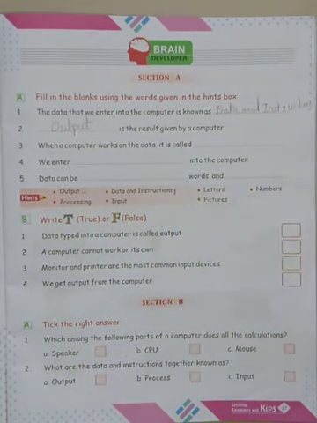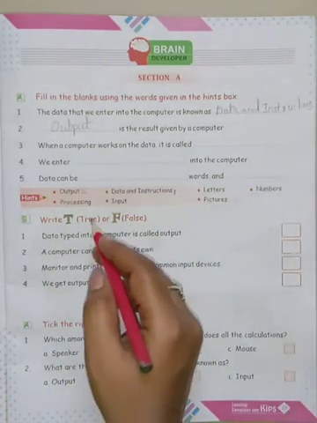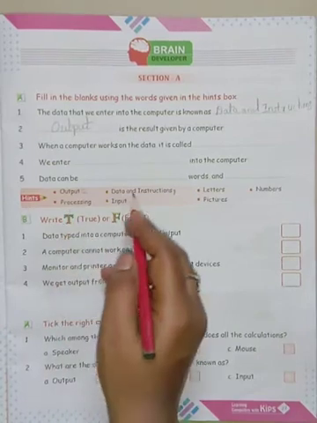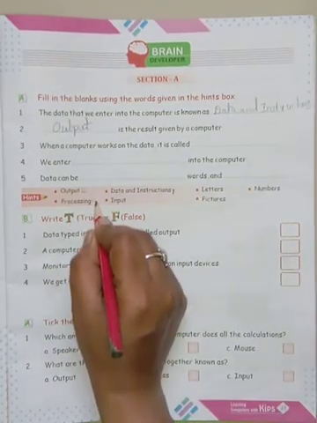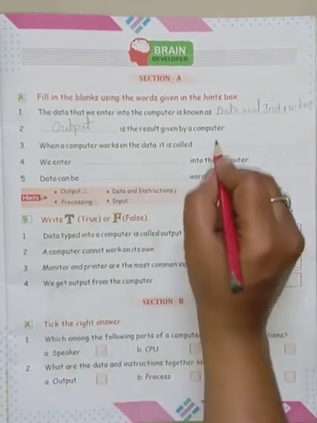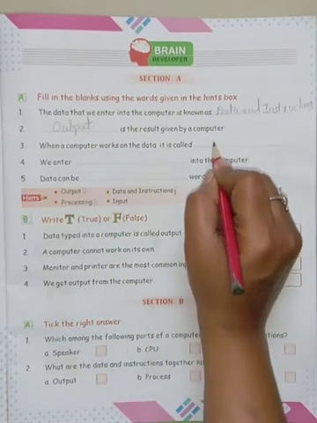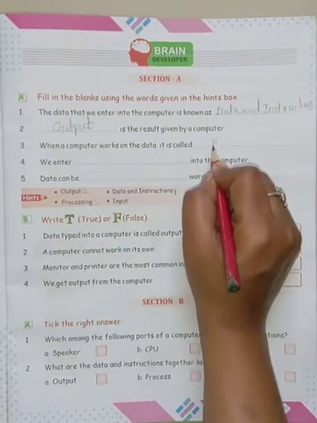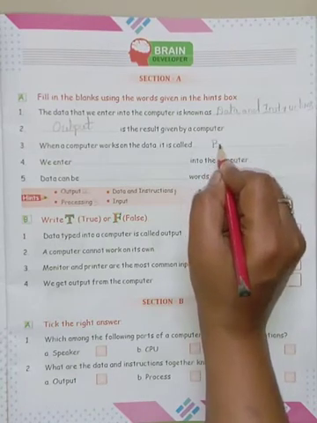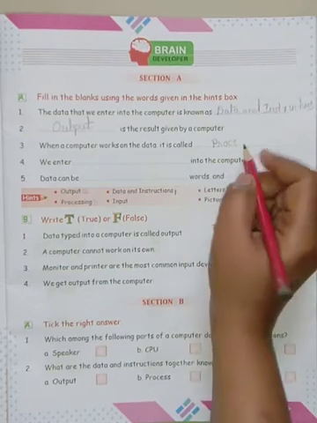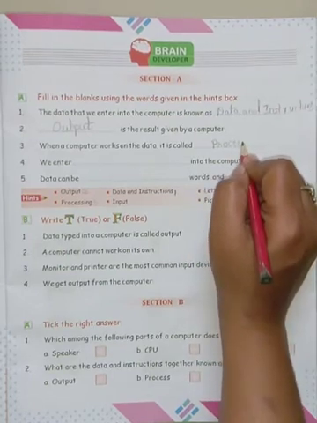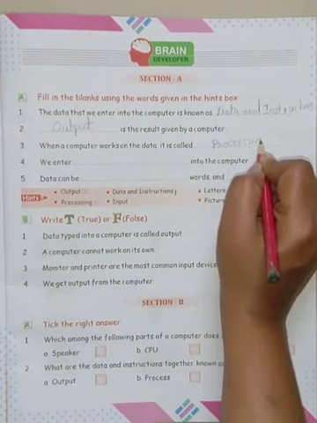The data which is in the work process is called processing. So the right answer will be processing. Here I will put 3 for it, and here I will write the same answer. What will be the spelling of processing? P-R-O-C-E-S-S-I-N-G. It's processing.